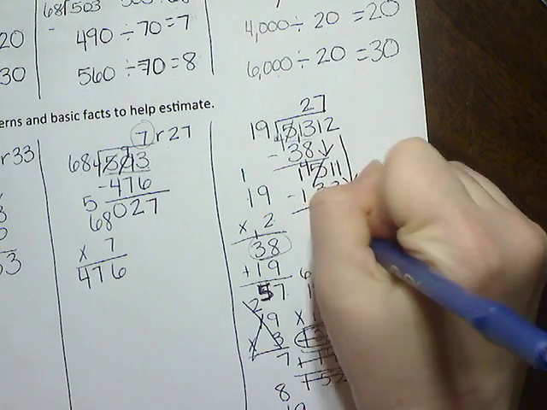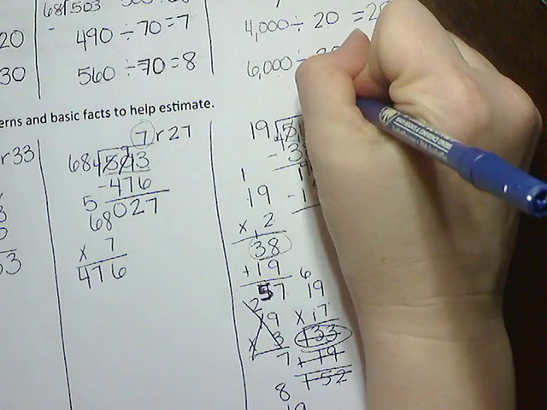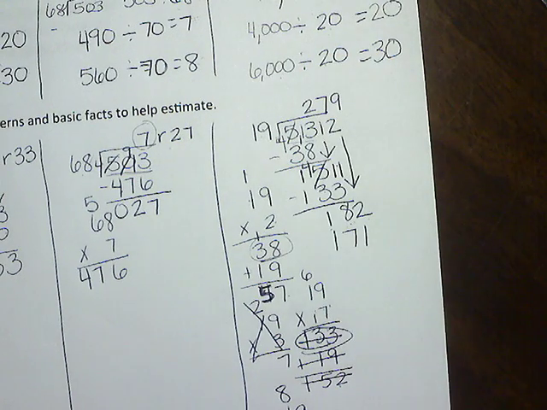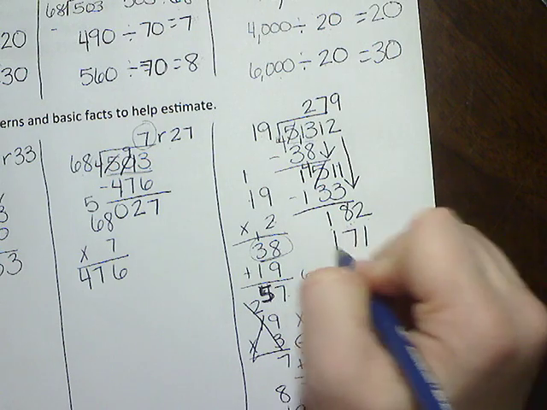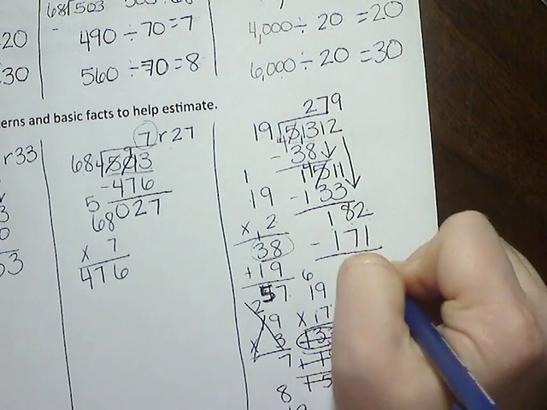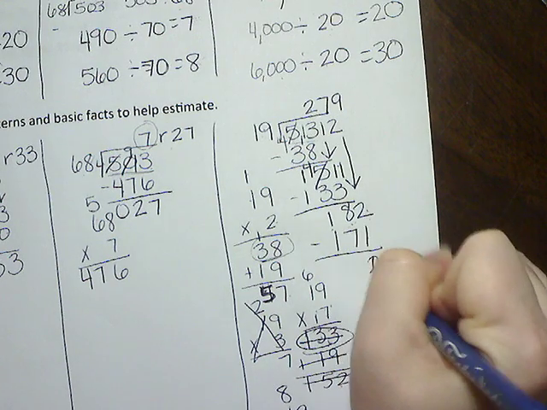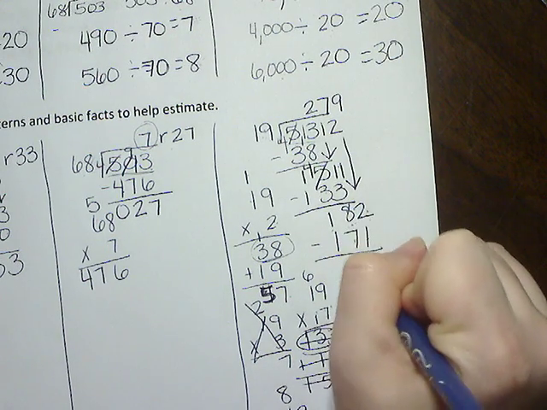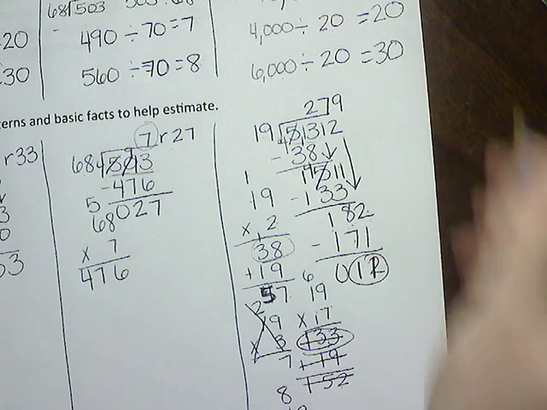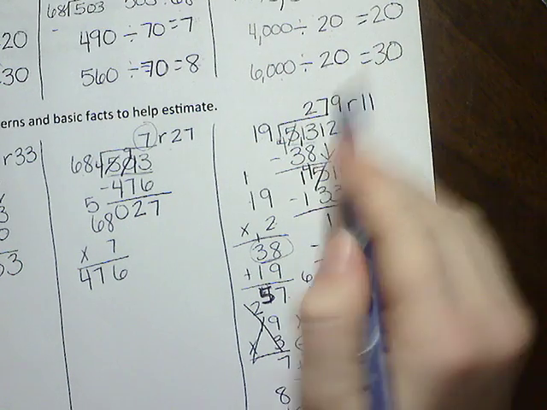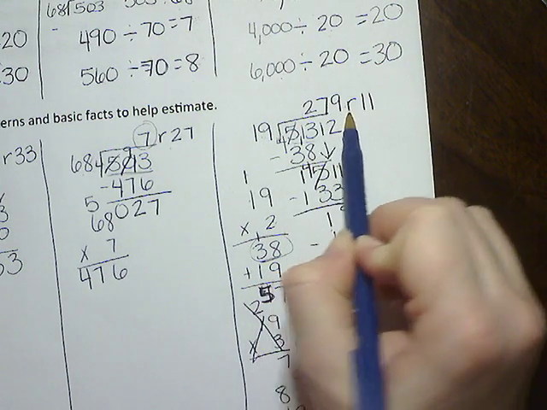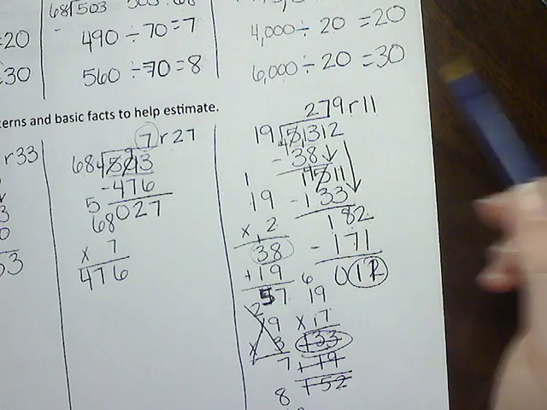So 171. So I'm going to put a 9 up here above my 2. And I have 171. I'm going to subtract 2 minus 1 is 1. 8 minus 7 is 1. So I have 11. So my answer is 279 remainder 11.